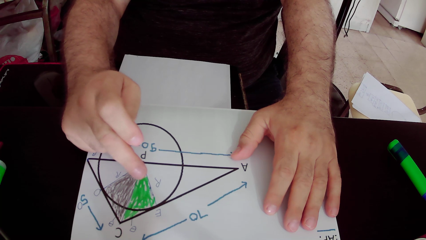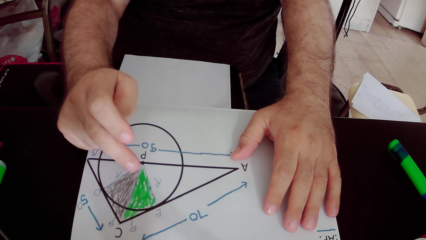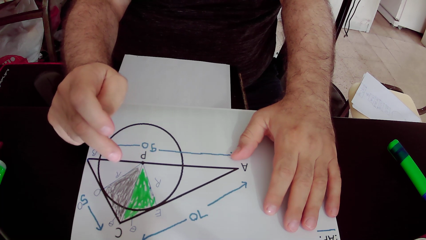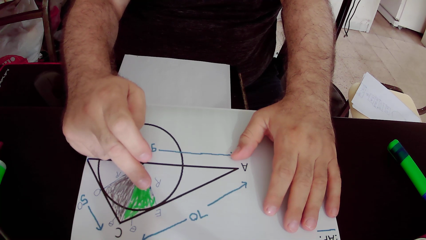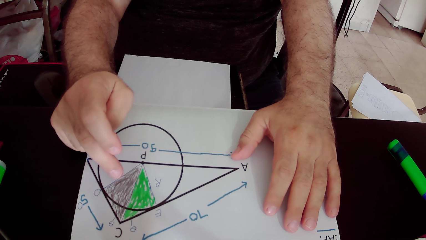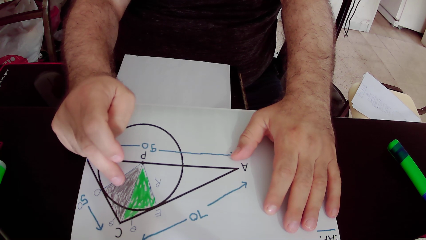For that reason, the green triangle is congruent to the black triangle, because three sides of the green triangle are equal to three sides of the black triangle.